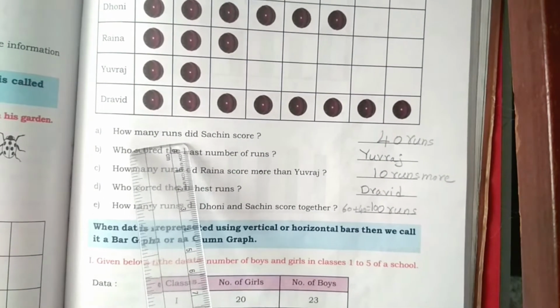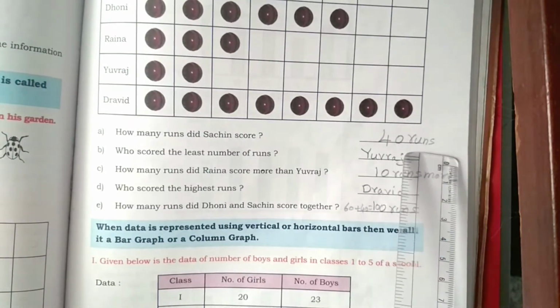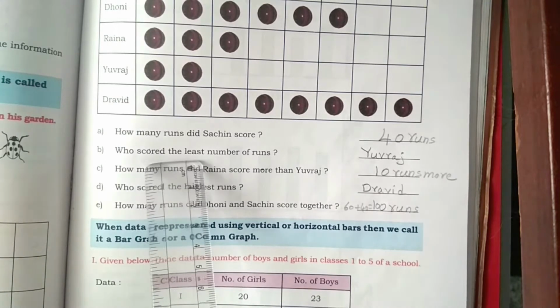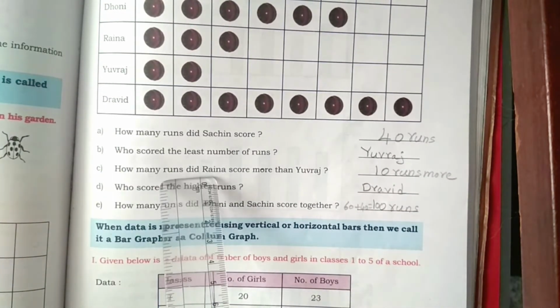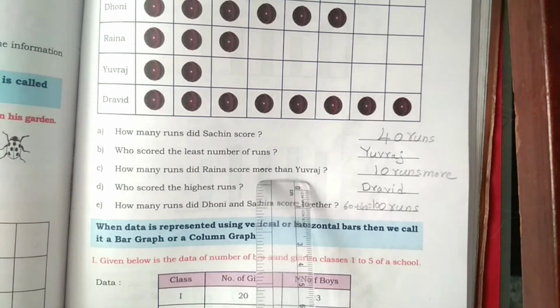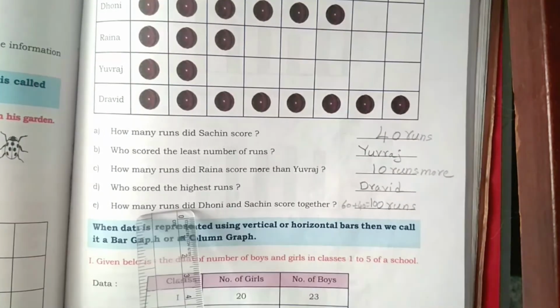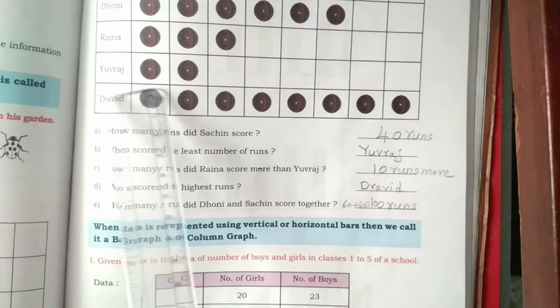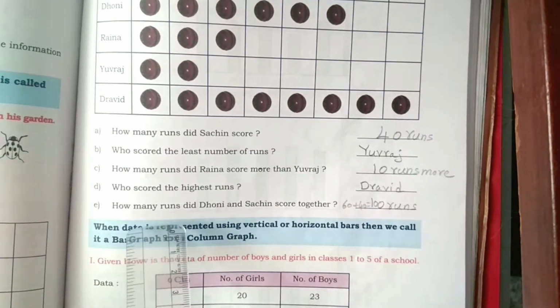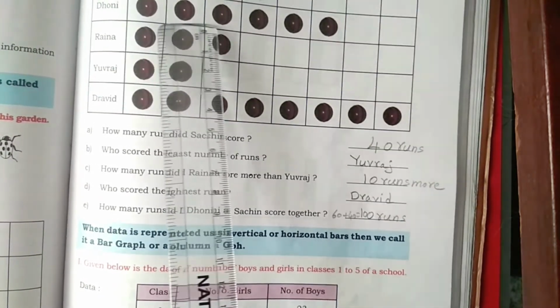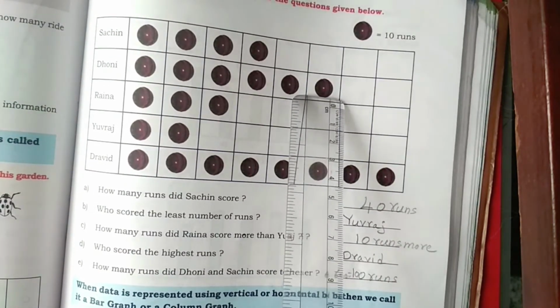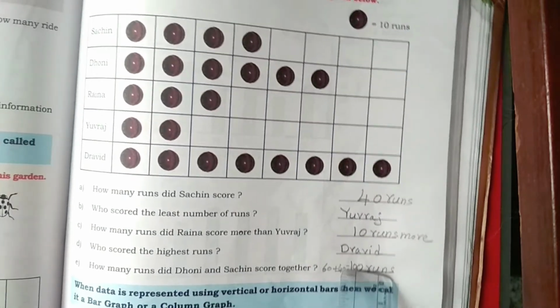So now, how many runs did Sachin score? 40 runs. Who scored the least number of runs? Yuvraj. How many runs did Raina score more than Yuvraj? 10 runs. Who scored the highest runs? Dravid. How many runs did Dhoni and Sachin score together? Sachin scored 40 runs and Dhoni scored 60 runs. So 40 plus 60 is equal to 100 runs.